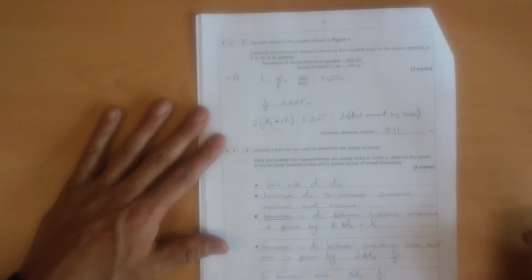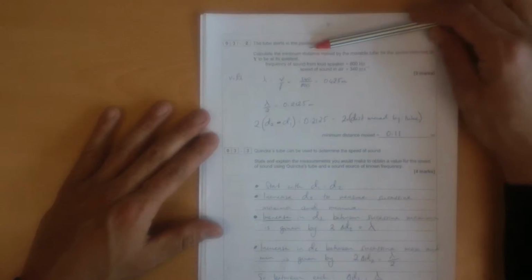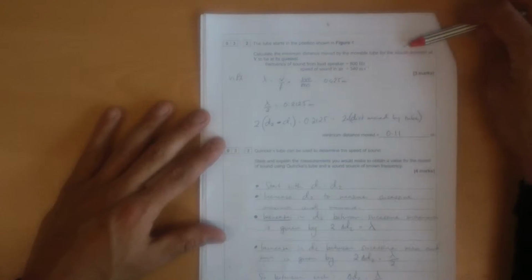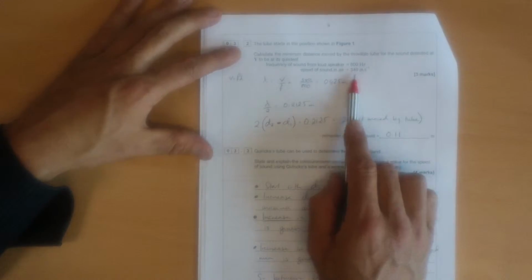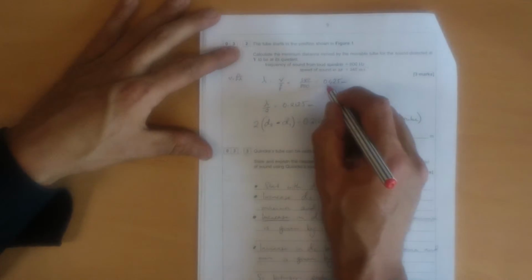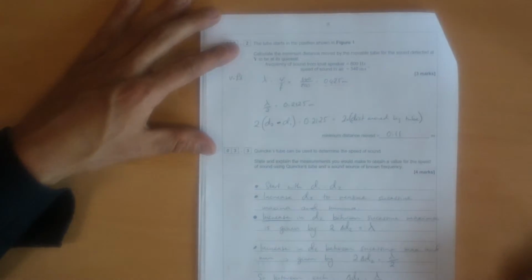Of course, now this next bit is saying calculate the minimum distance moved by the movable tube for the sound detected at Y to be quietest. So we know the velocity and the frequency, so we can work out the wavelength, which is 0.42 meters.